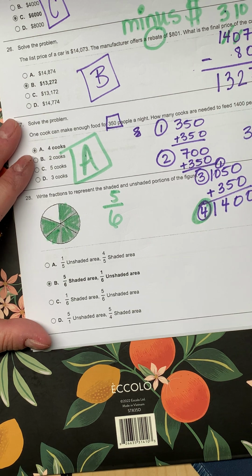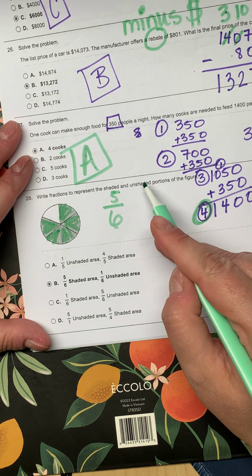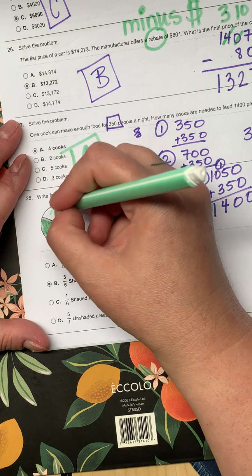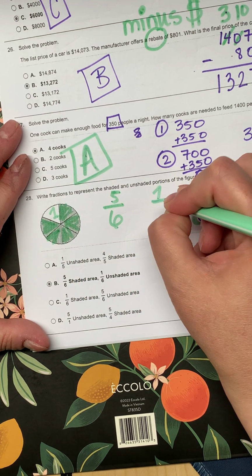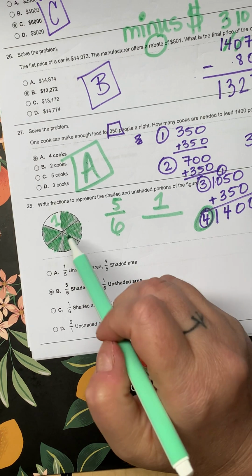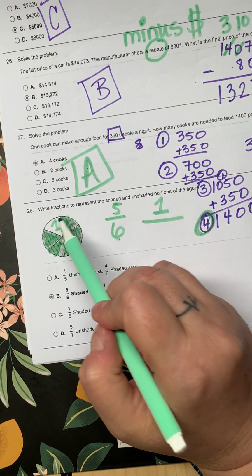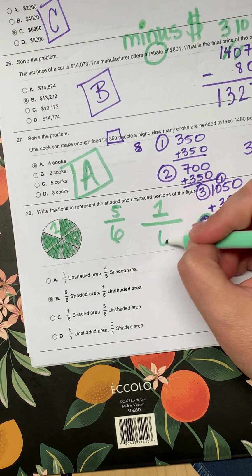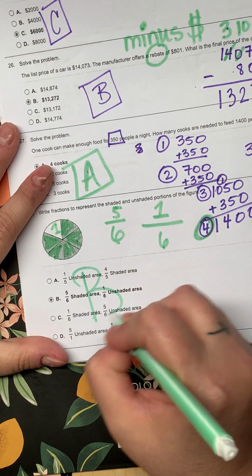Okay, now let's count the unshaded portions. Well, there's 1 over the total amount of slices, or over the total amount of portions. 1, 2, 3, 4, 5, 6. So B.